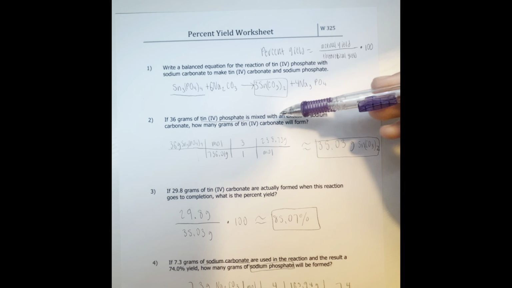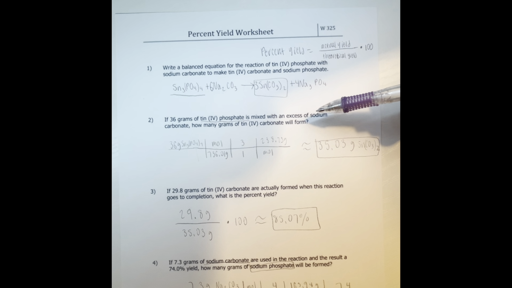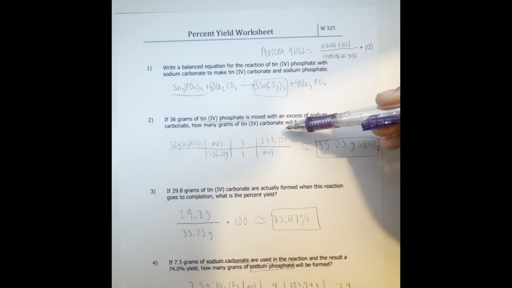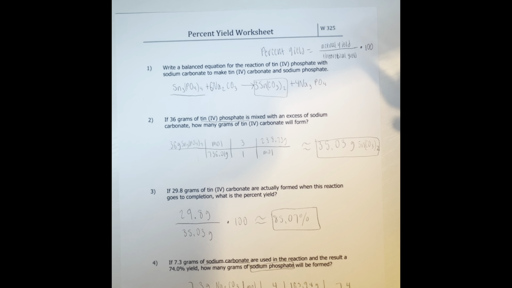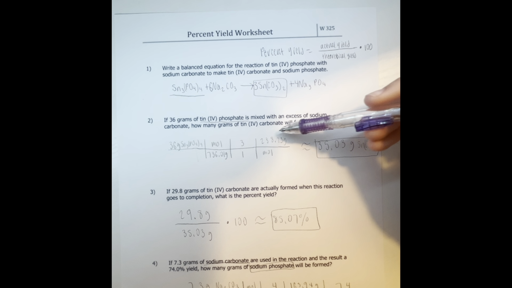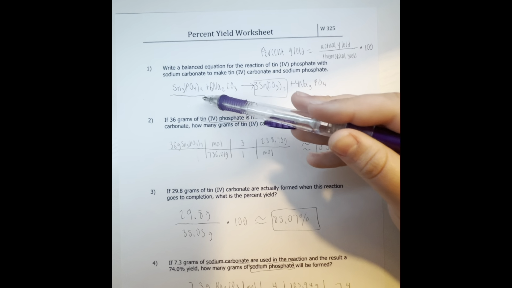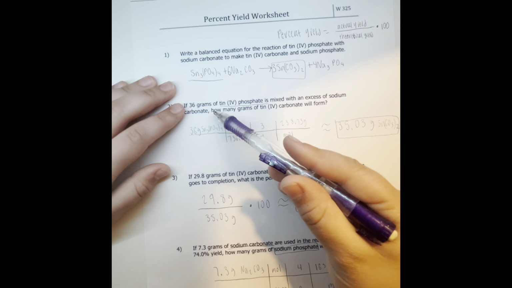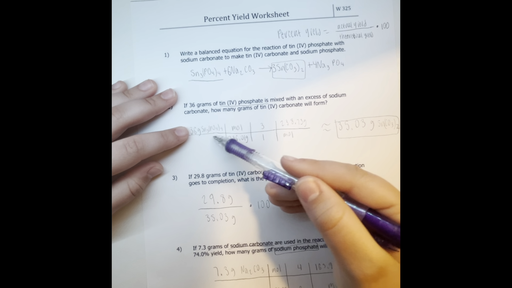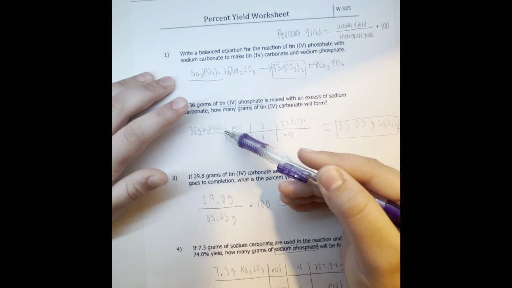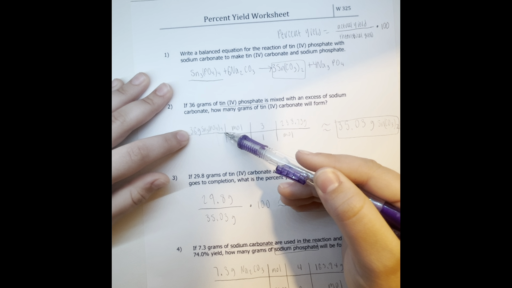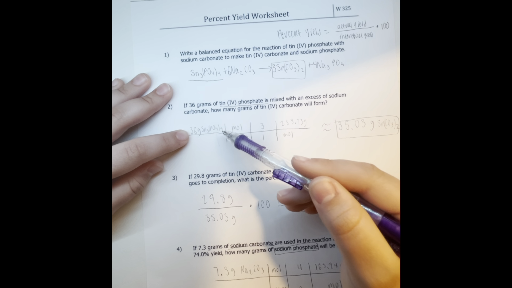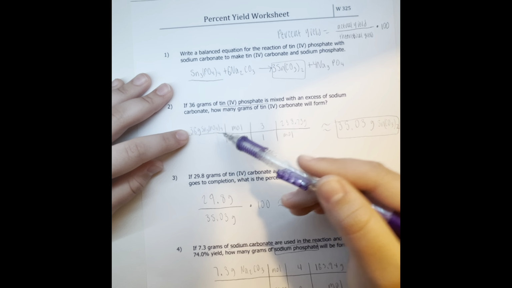Then another thing to highlight or emphasize in a different way: how many grams of blank is formed, or something similar like that. That is something I would box. So I box the thing that I'm looking for and I underline the thing that I'm given in a number amount. Once you get the number amount, you put it here. So 36 grams of tin(IV) phosphate.